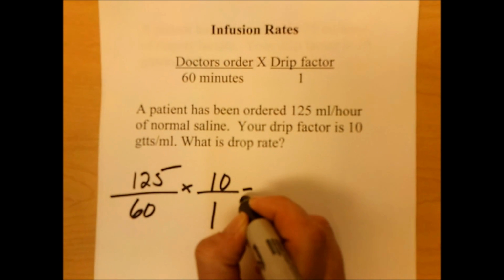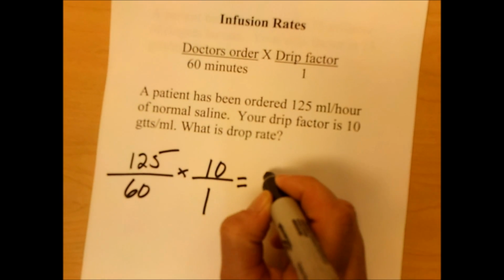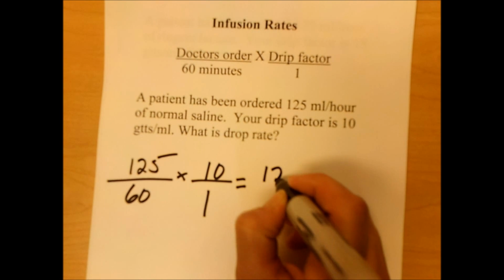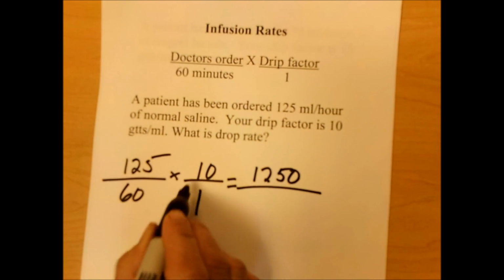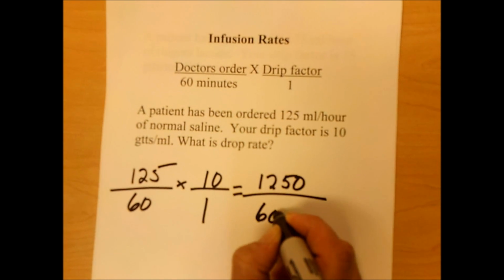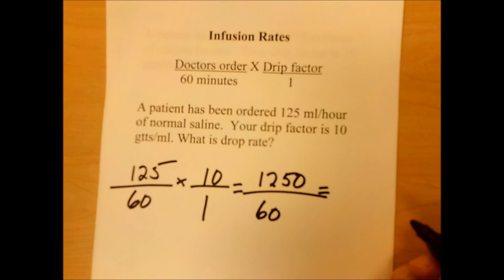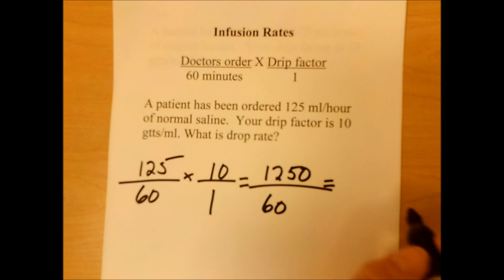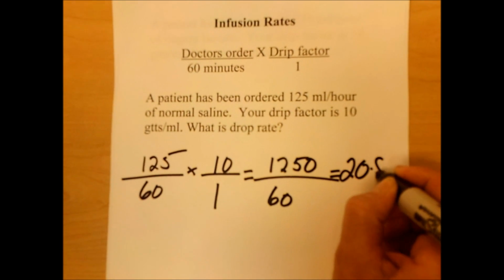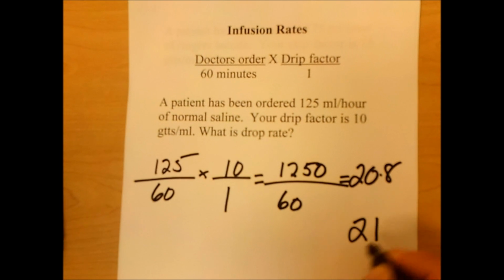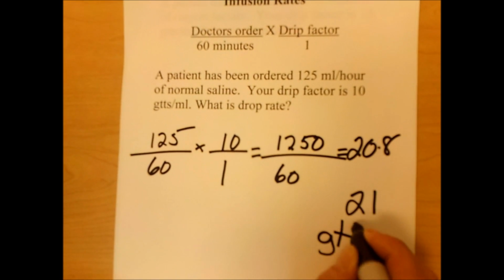If we want to do this the long way, we can multiply it out. 125 times 10 is 1,250 over 60 times 1, which is 60. If we divide 1,250 by 60, we come up with 20.8 or 21 drops per minute.